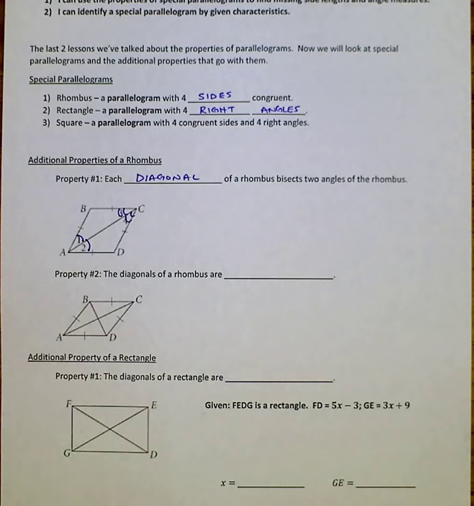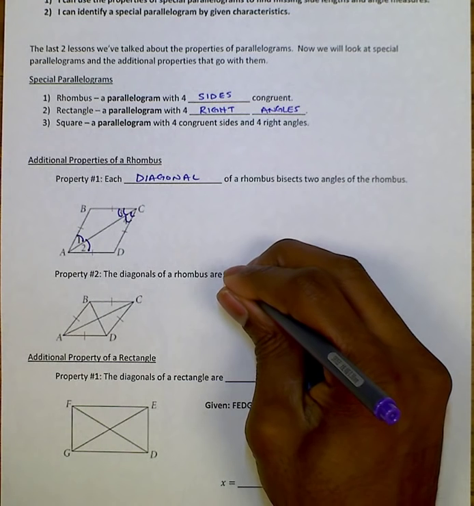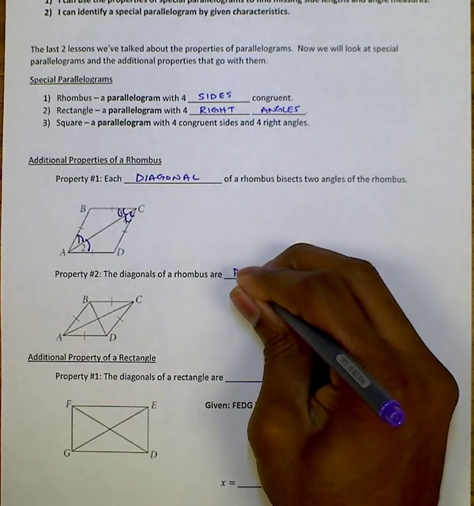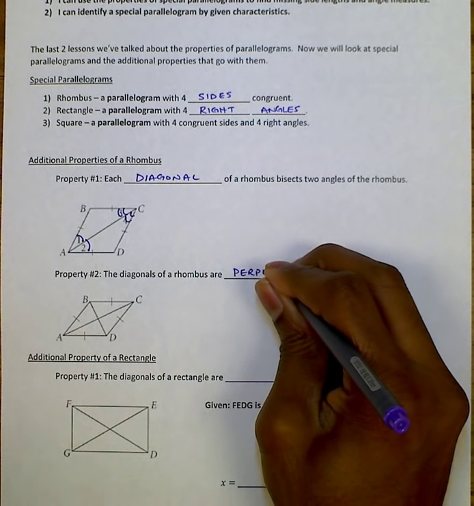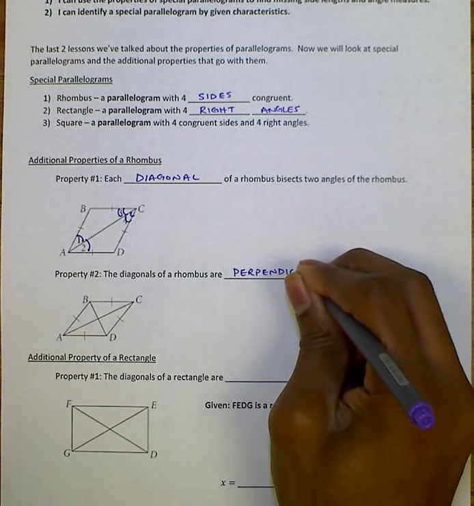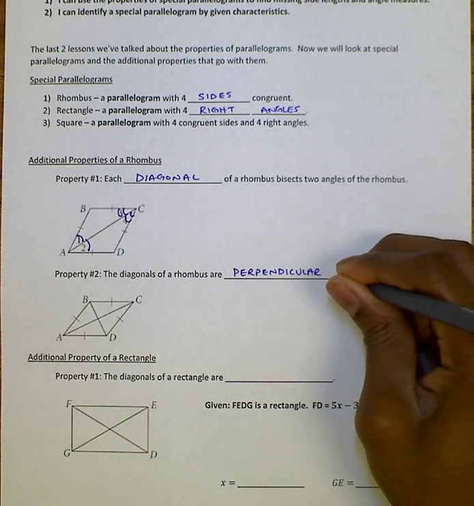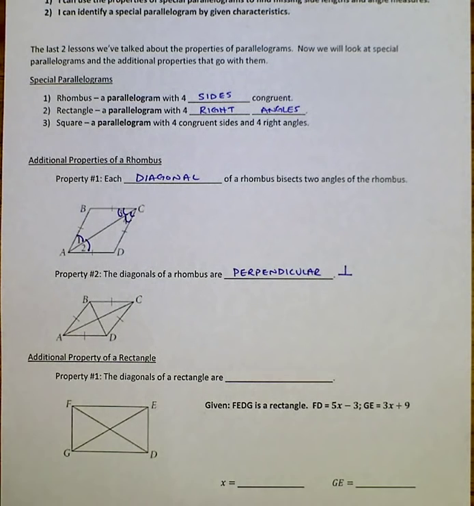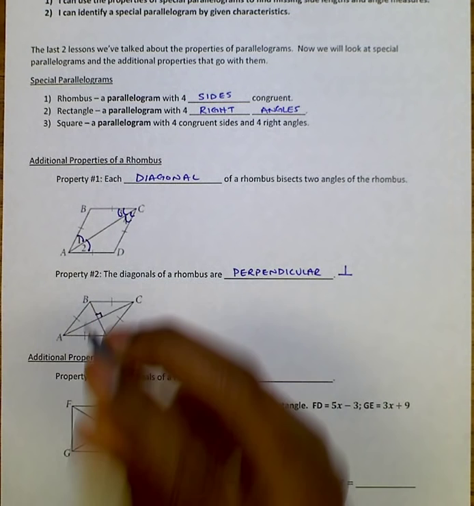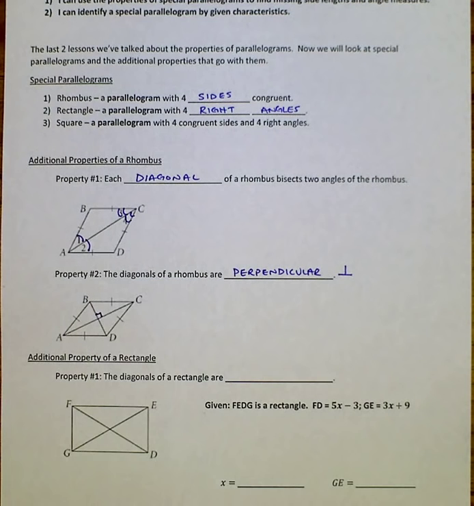Also, the diagonals of a rhombus are perpendicular, also seen as the upside down capital T. All that means is that they make a 90-degree angle when they intersect, and they will bisect because it's a parallelogram.